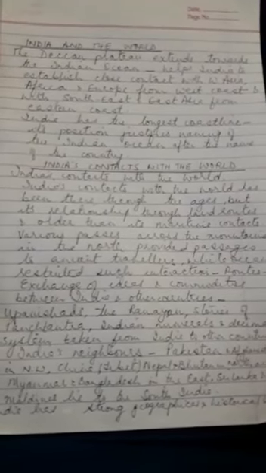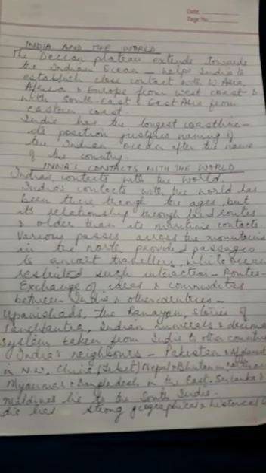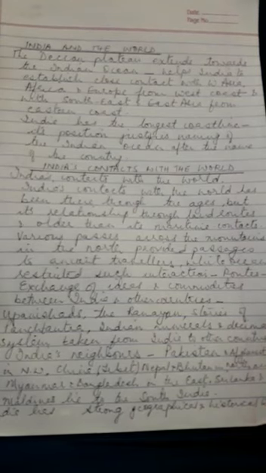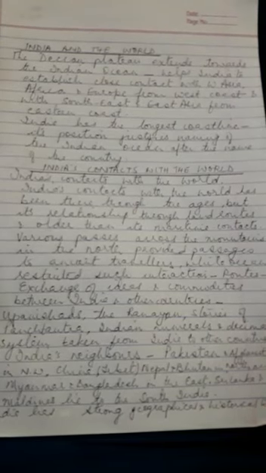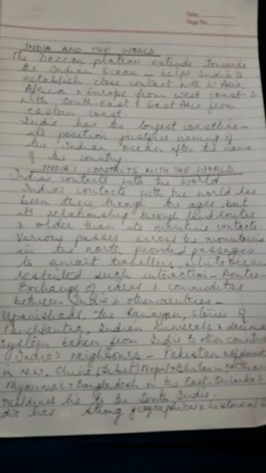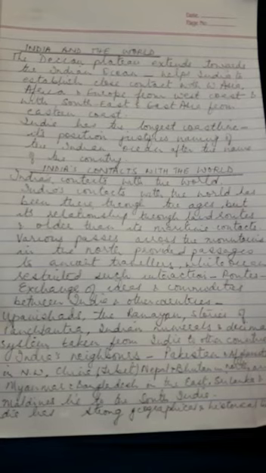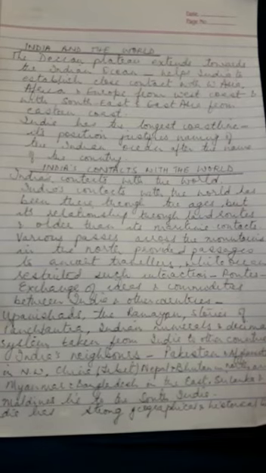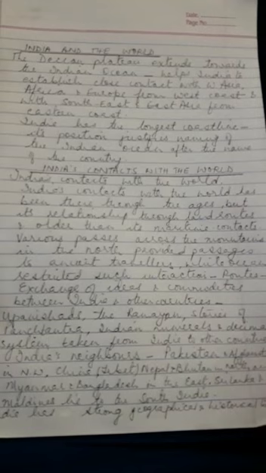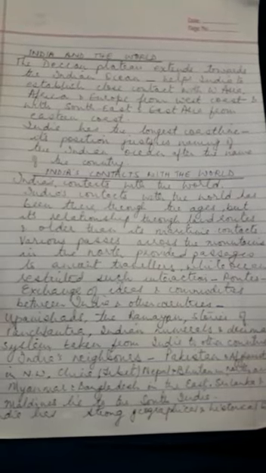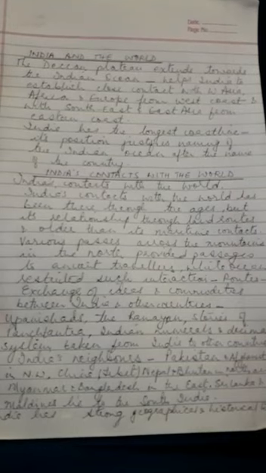So when we talk about India and the world, the Deccan Plateau extends towards the Indian Ocean. And this helps India to establish close contact with West Asia, Africa and Europe from the West Coast, and with Southeast and East Asia from the Eastern Coast. So India has the longest coastline, and its position justifies the naming of the Indian Ocean after the name of our country. Now, India's contacts with the world.